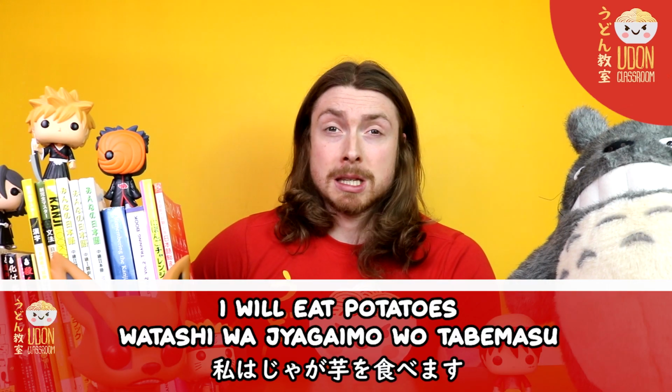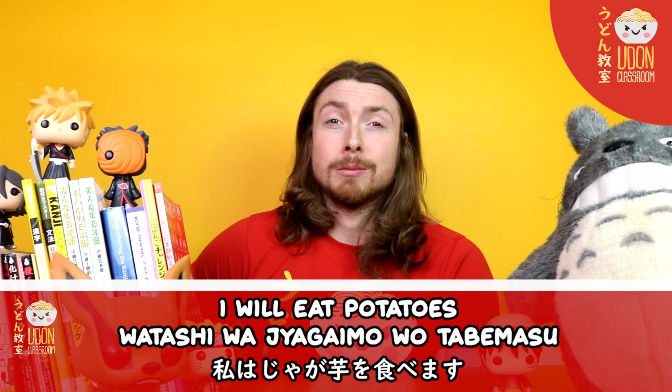Now, o, the object marker. It marks the grammatical object of the sentence and usually follows nouns and noun phrases. 私はじゃがいもを食べます. Essentially, it describes the relationship between an action and an object.